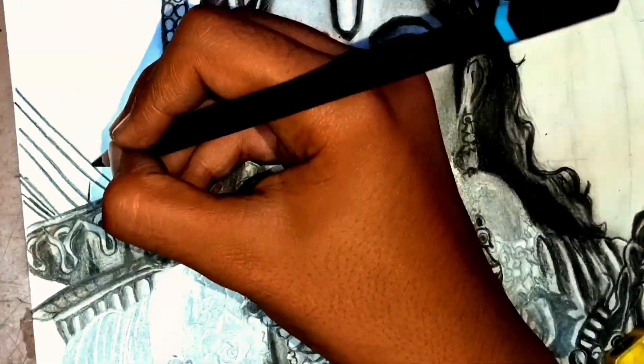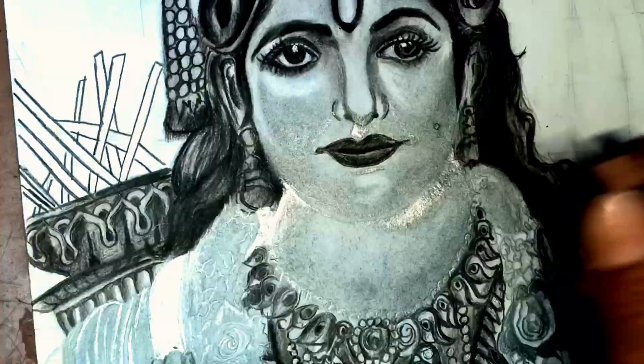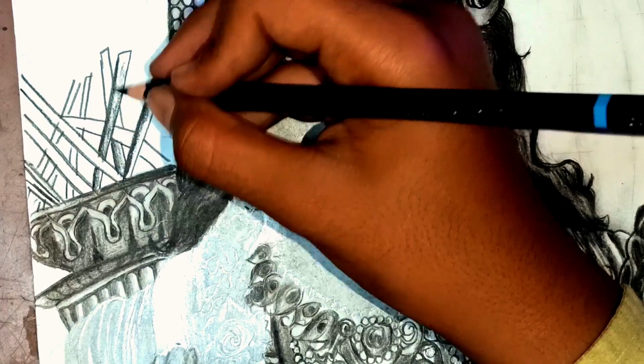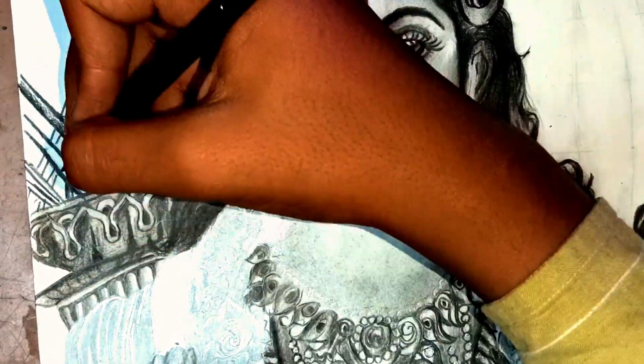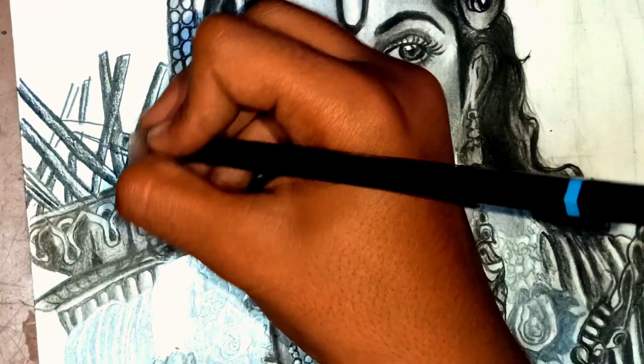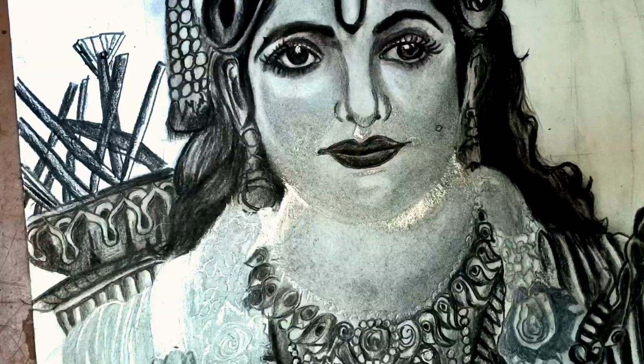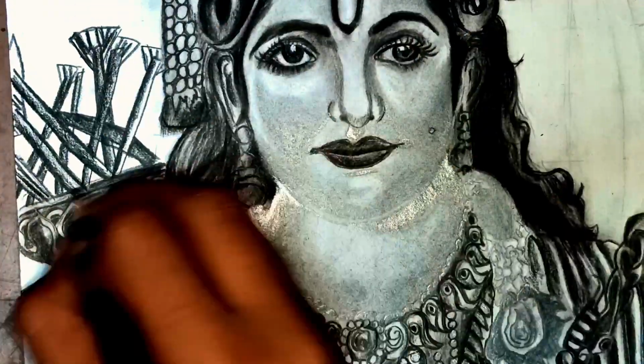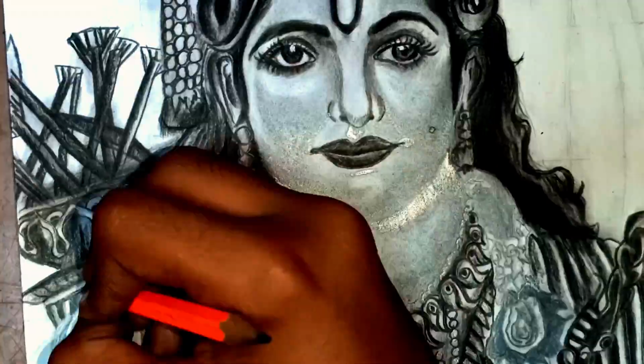Add the details. Draw a small circle at each end of the bow where the string will be attached. Then draw two diagonal lines from the center of the bow to each end to give it a more three-dimensional look. Finally, add some texture to the bow by drawing small lines or dots along the curves.